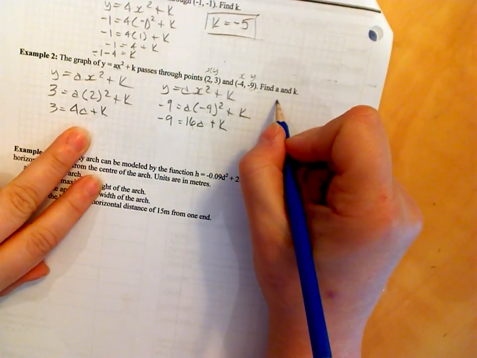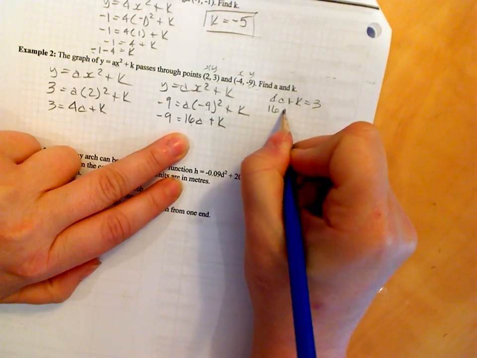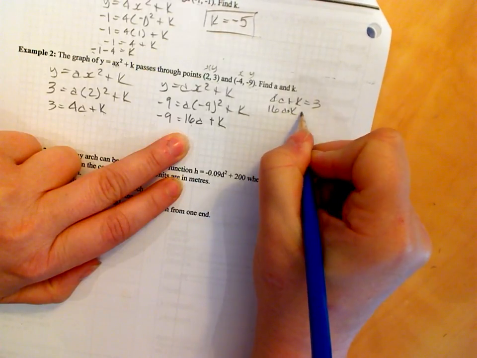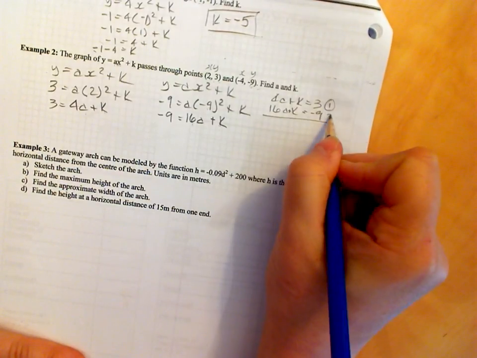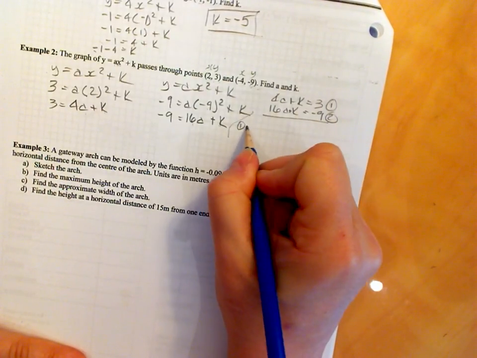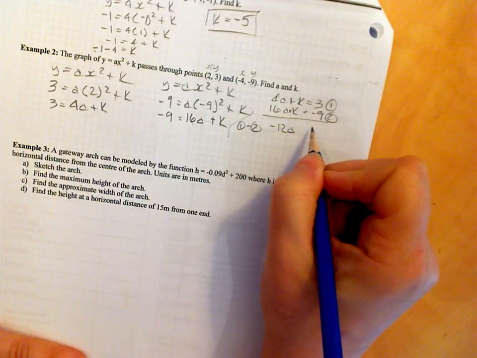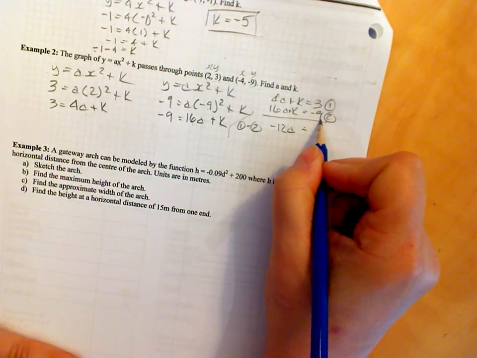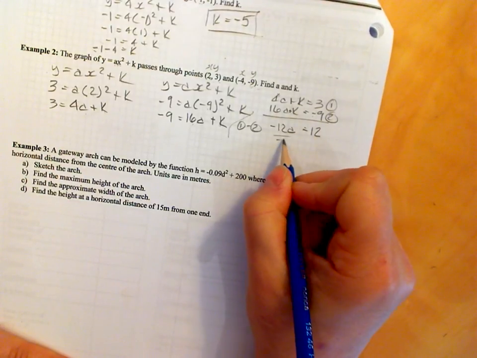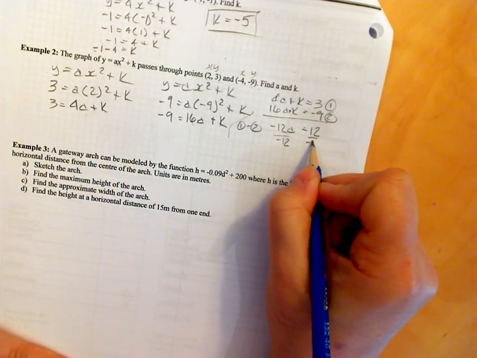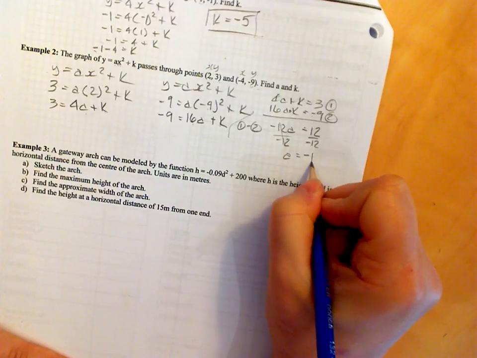We have 4a plus k equals 3, and 16a plus k equals -9. So if they both are plus k, let's just subtract them. We have 1 minus 2. So we've got 4 minus 16 is -12a, k minus k is nothing, and 3 minus -9 is +12. Then I'm going to divide both sides by -12, and a equals 12 over -12, which is -1.